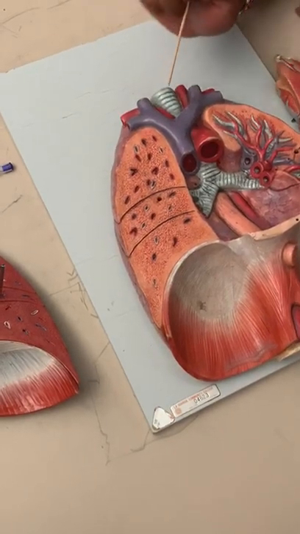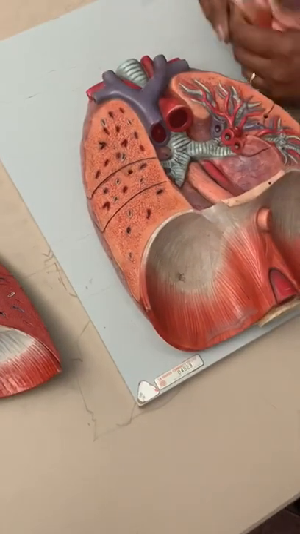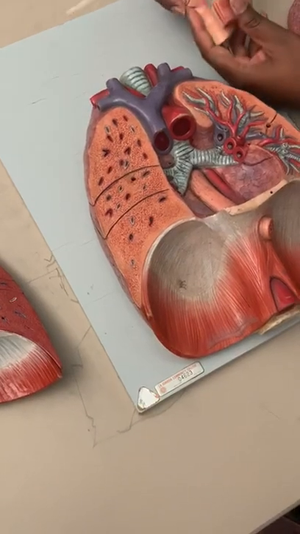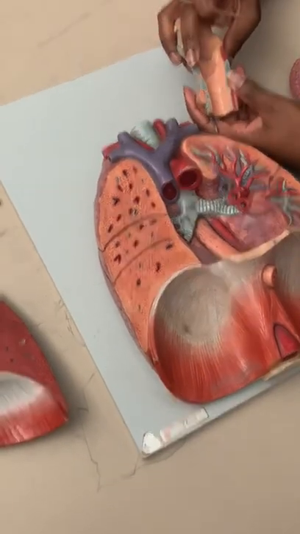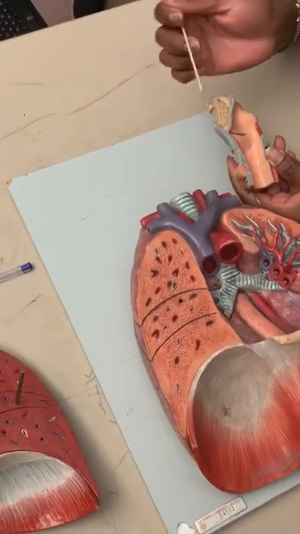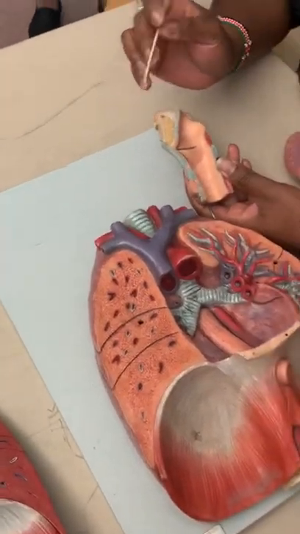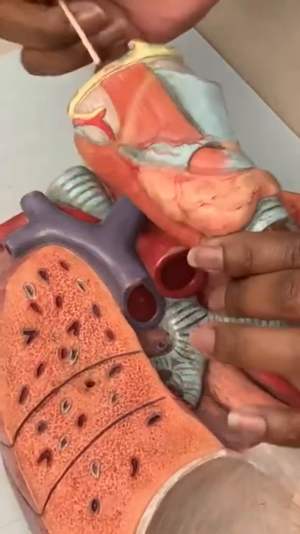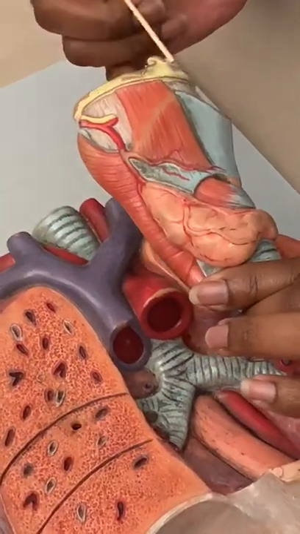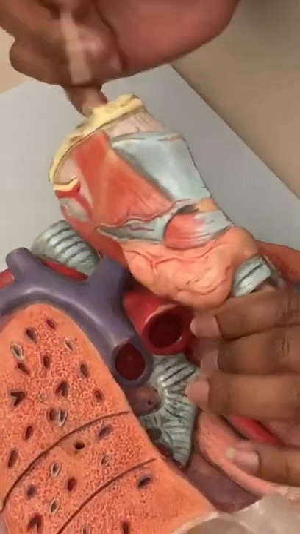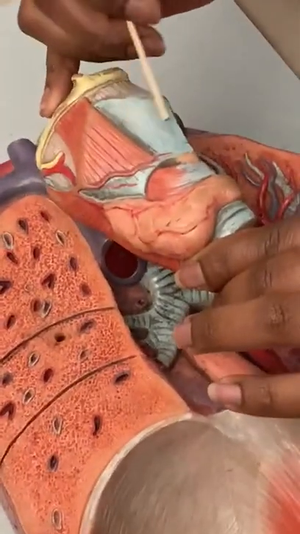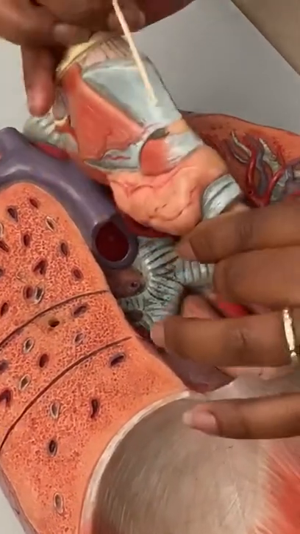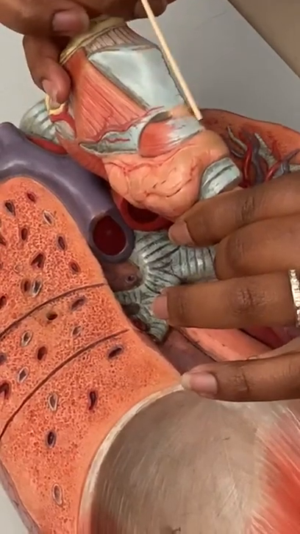Okay, the trachea. We know about the trachea, which is our windpipe that opens up to allow air to go in and out of our lungs, helping with oxygenation and gas exchange. If we look at this model here, you'll see that it has the hyoid bone. Remember the hyoid bone that we learned in the first practical. This is the thyroid cartilage. This is the cricoid cartilage.